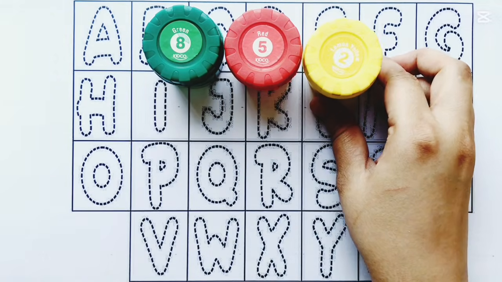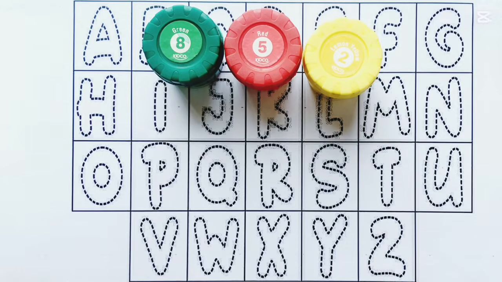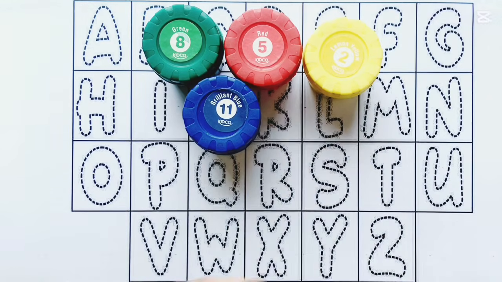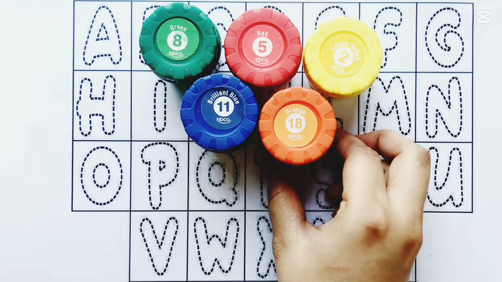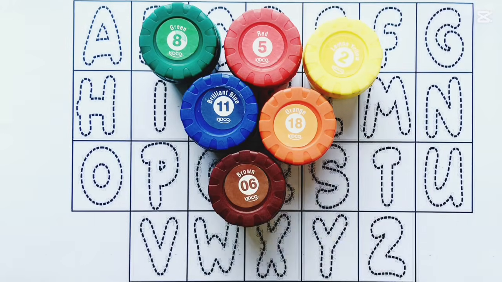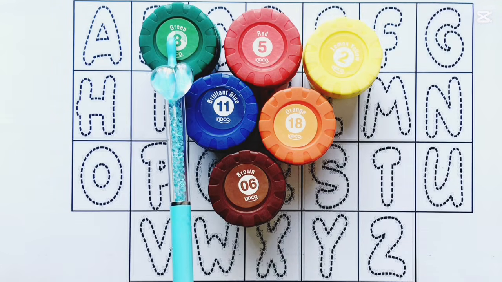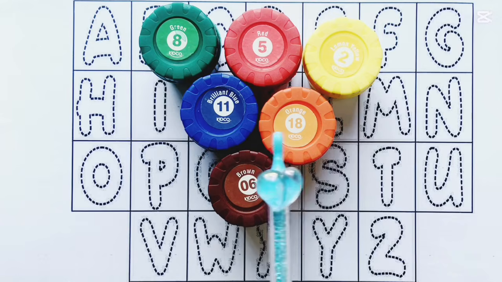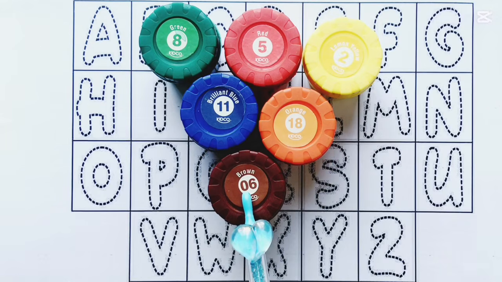Yellow color. This is a blue color. This is an orange color. And this is a brown color. Let's repeat. Learn green, red, yellow, blue, orange and brown.